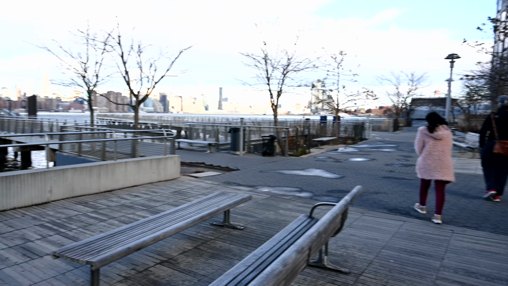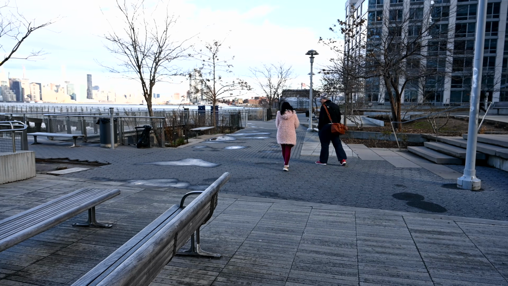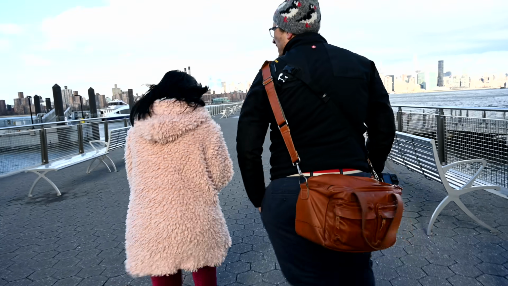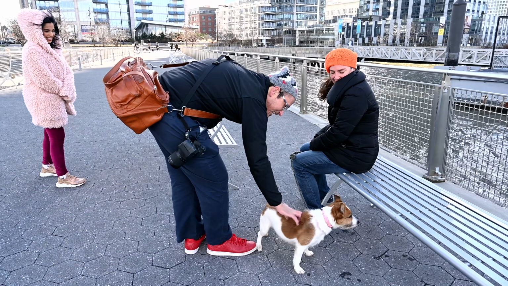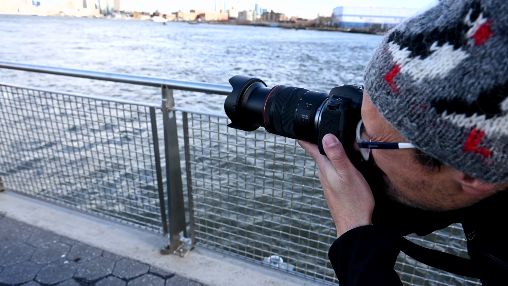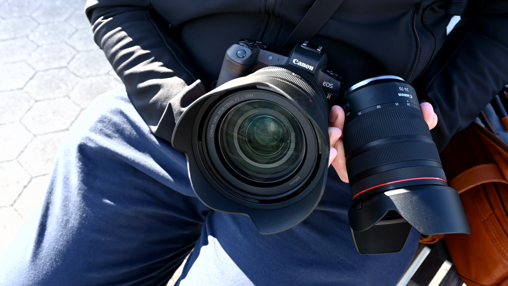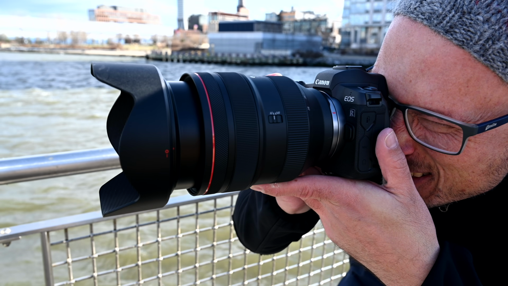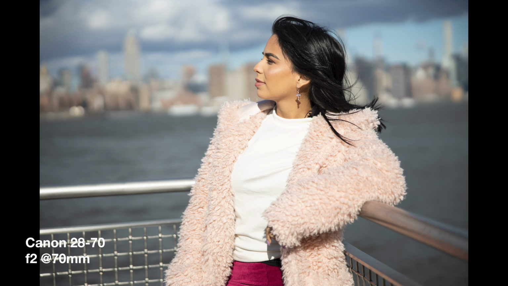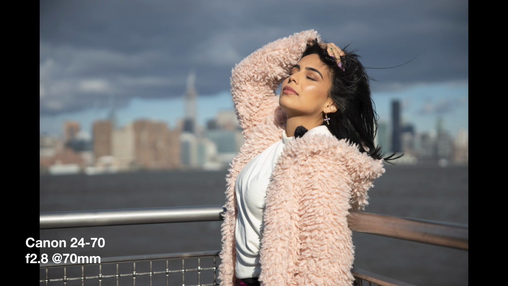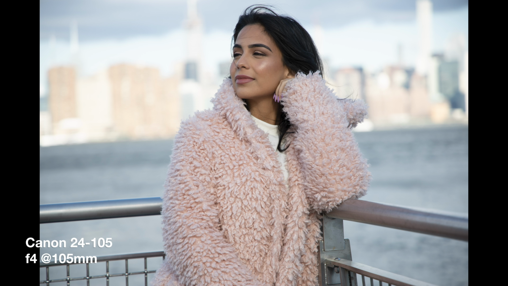Next up, we headed to the river to shoot back onto Manhattan. Now the light was changing a little bit, but you can at least see the compression and the kind of results that we're getting here. For the different lenses, I was shooting them at their longest end of their zoom range and the widest they would open up there. So that means that 28-70 was at 70 f2, the 24-70 was at 70 f2.8, the 24-105 was at 105 at f4.